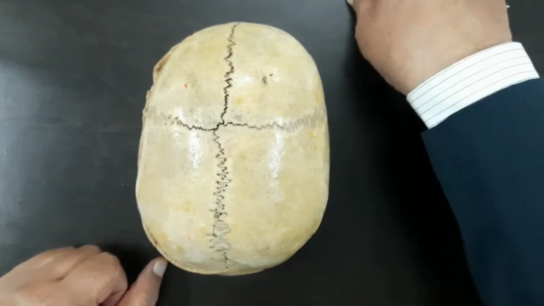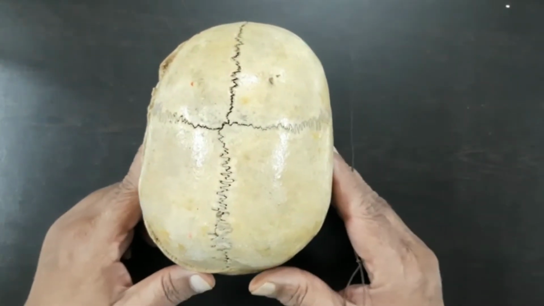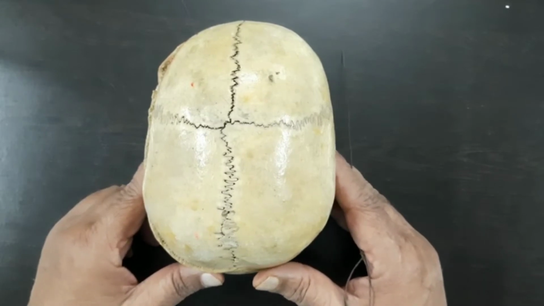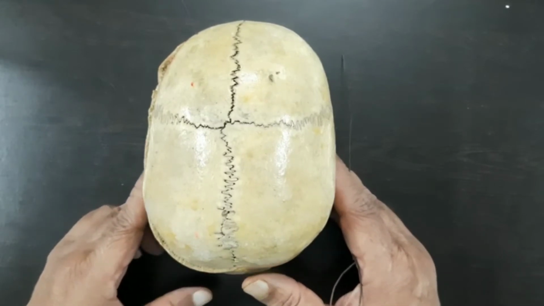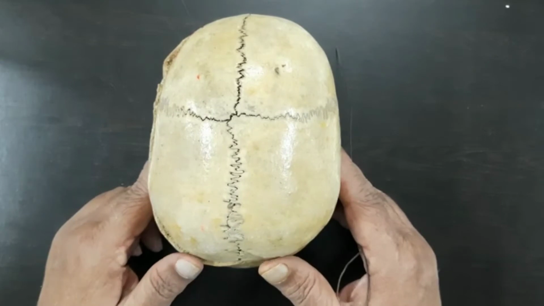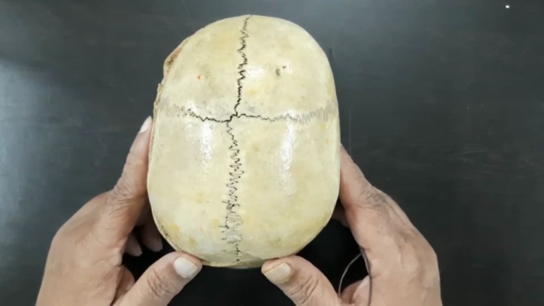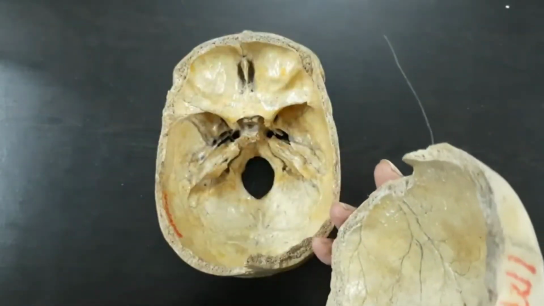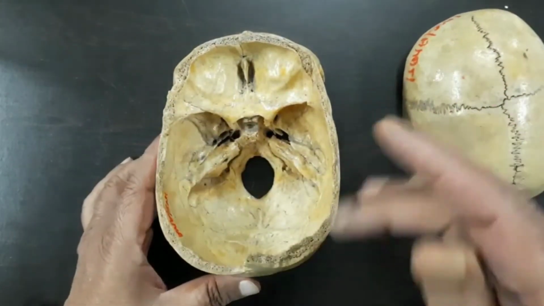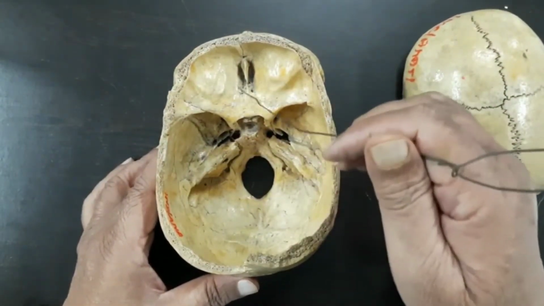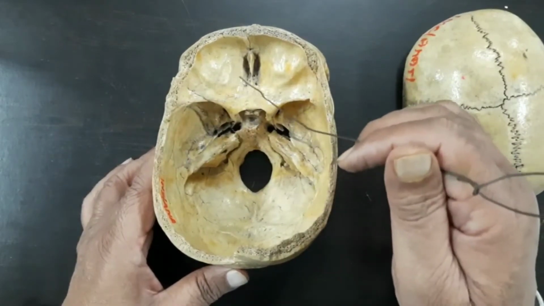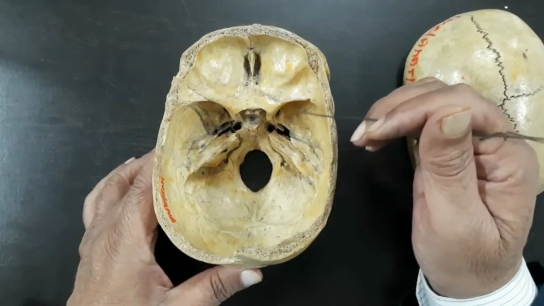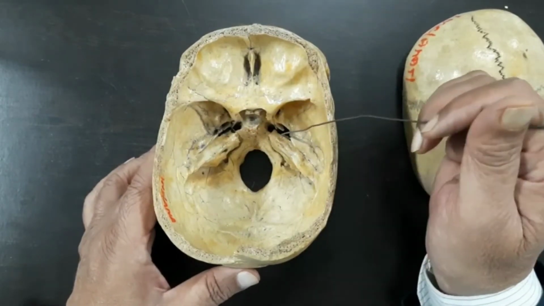Good morning students. Today I am going to demonstrate the interior of the skull, that is, the base of the skull from inside, which is also known as the norma basalis interna. When we remove the skull cap, we expose the base of the skull. This is the base of the skull, which is usually studied with the help of its three divisions.